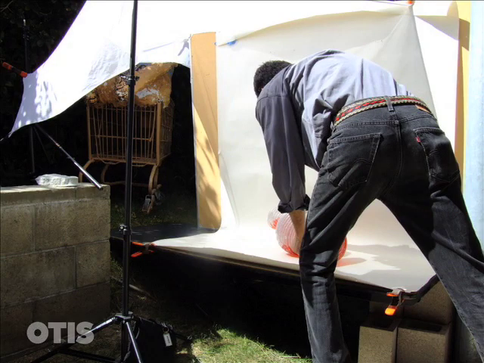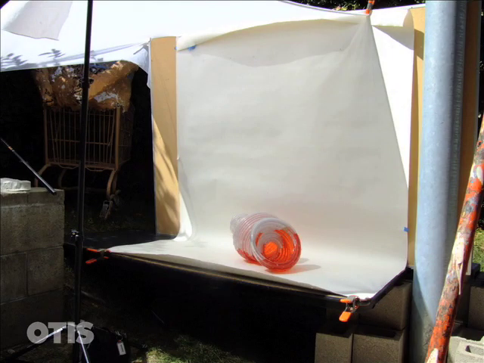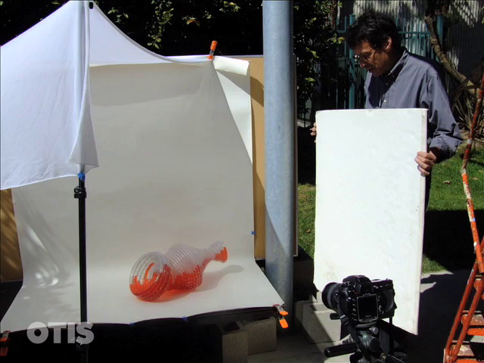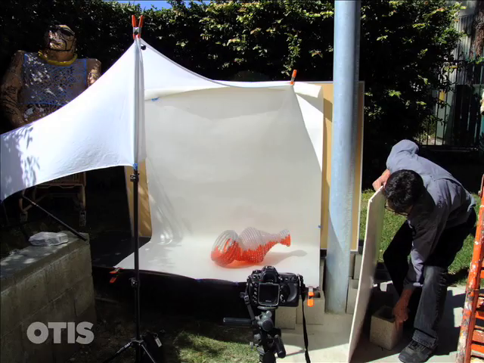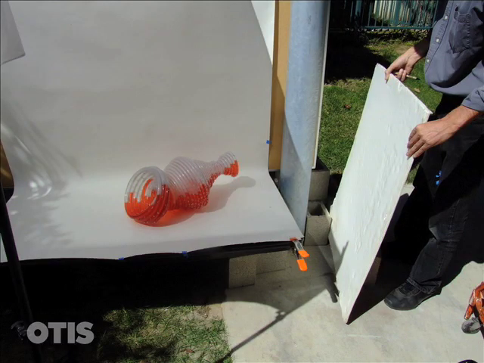Now comes the placement of the work itself, well within the zone of soft light. Find some foam core or white cardstock to bounce fill light onto the shadow side of the form. Use the same exposure techniques discussed earlier to shoot each of your views.